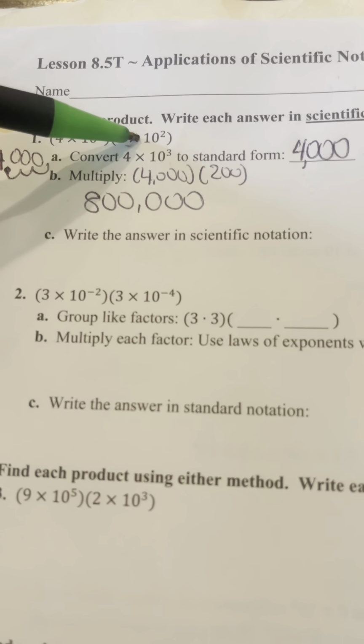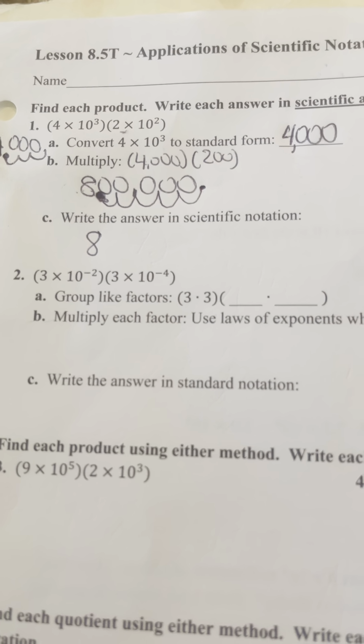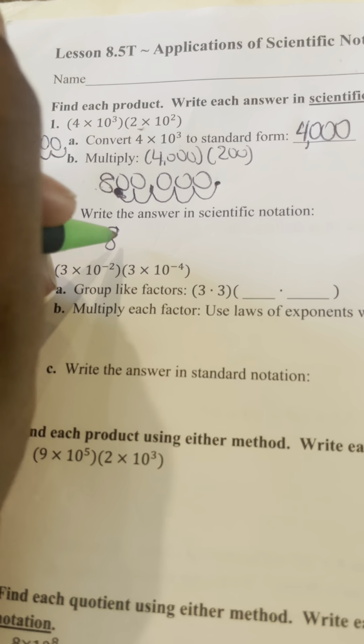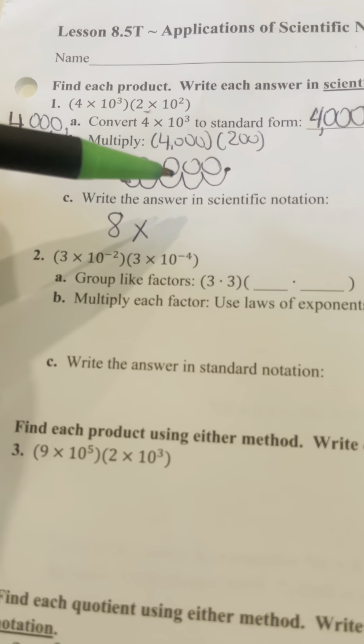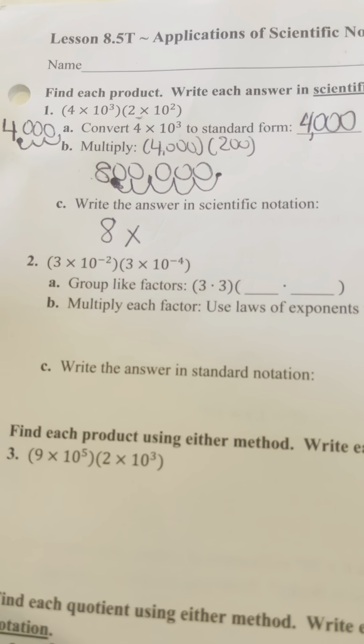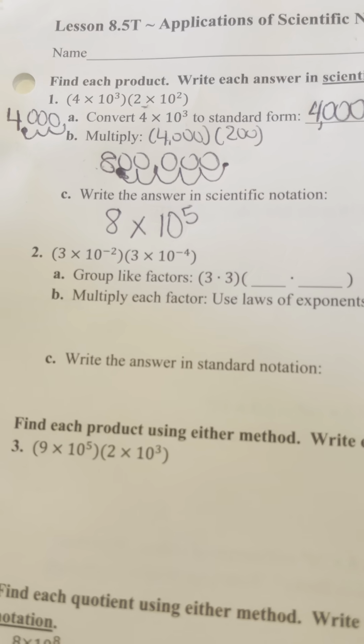Start right there. So I got one number between 1 and 9 in front of the decimal now. So my number is 8. You can put 8.0. You won't see the 0 after a decimal, but you can put 8.0. So it's 8 times, this number was bigger than 1, so I know my exponent is going to be positive, 10 to the 5th power.